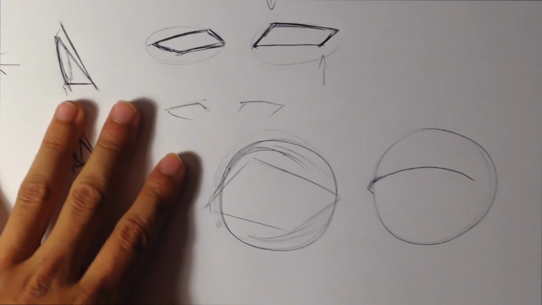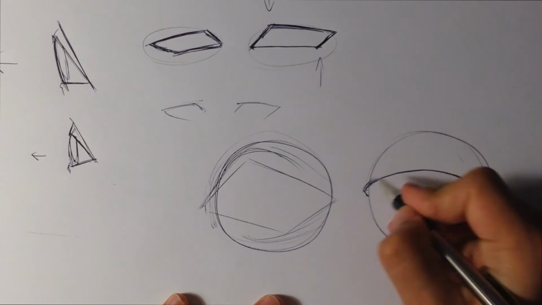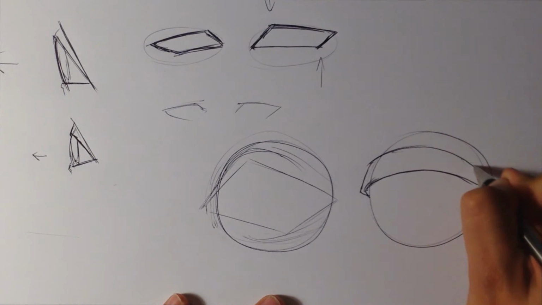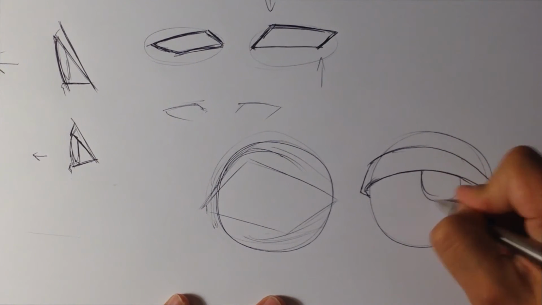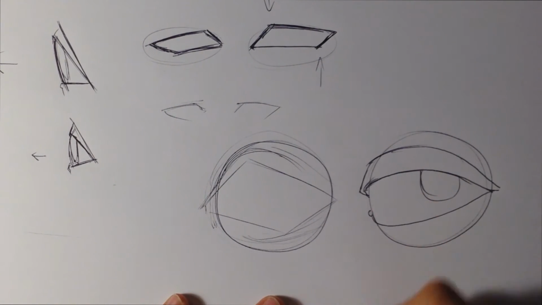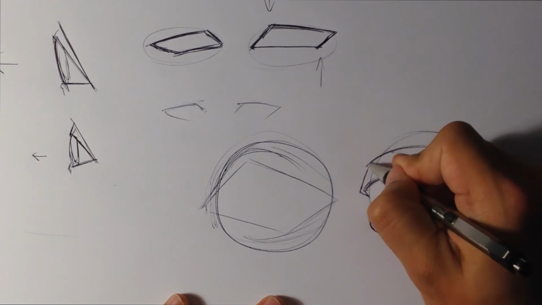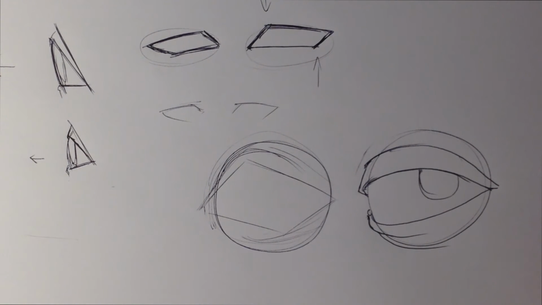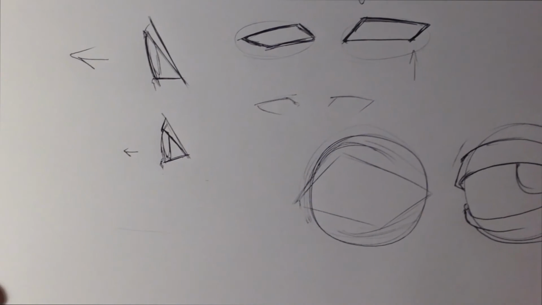Let me pull that up here. Think of the eyelid as wrapping around the sphere, and that's going to help you a whole lot more, because when you think about it like that, it's going to look more three-dimensional when you draw it. See, the tear duct would be around the corner here. That's another little thing to remember. I'm just gonna go boom, boom, boom with these little things that I try to remember.